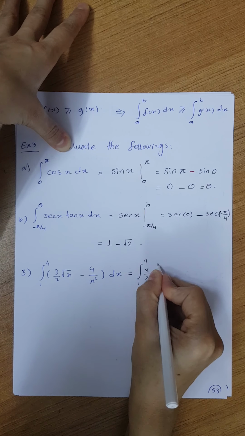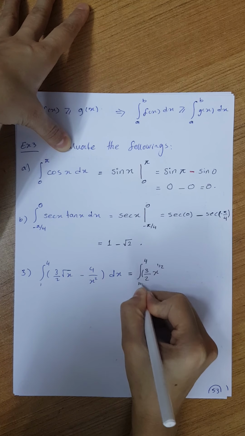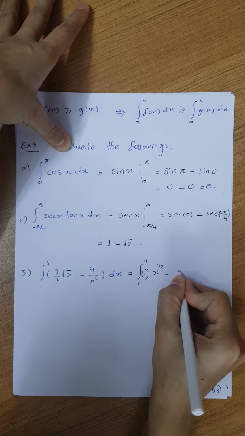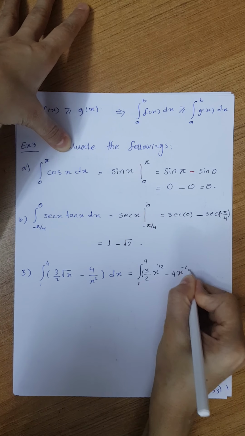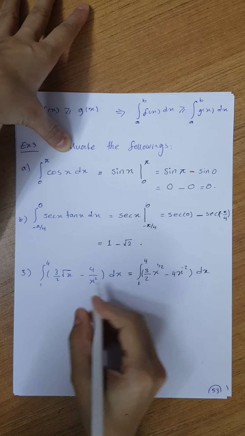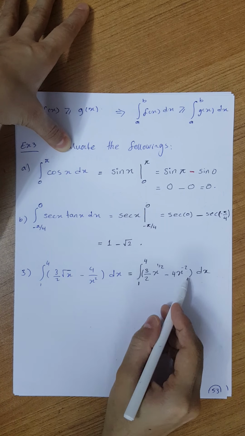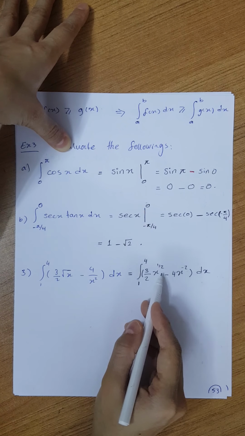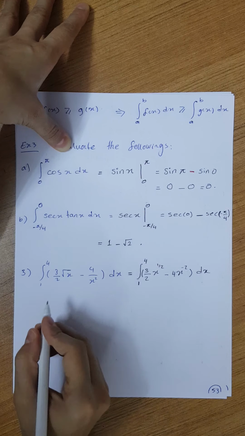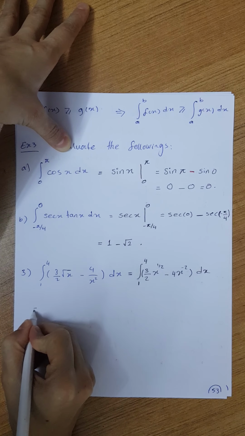So that's x to the power of 1 over 2, then minus 4x to the power of minus 2 dx. Look, I simply put this one to the numerator, make it minus, and change that square root to x to the power of 1 over 2. Now I'm taking the integration.